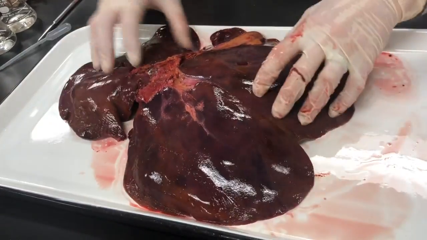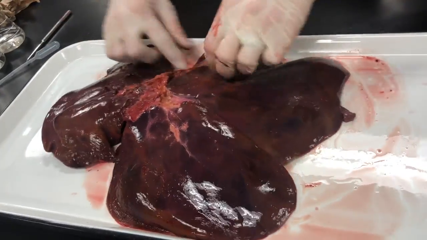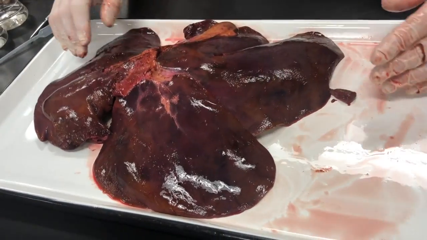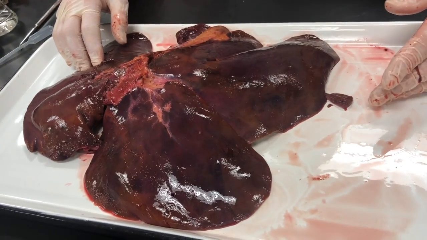So the pig's liver has 4 lobes to it. I think ours has 3 or something. So a little bit different, but nothing really significant.